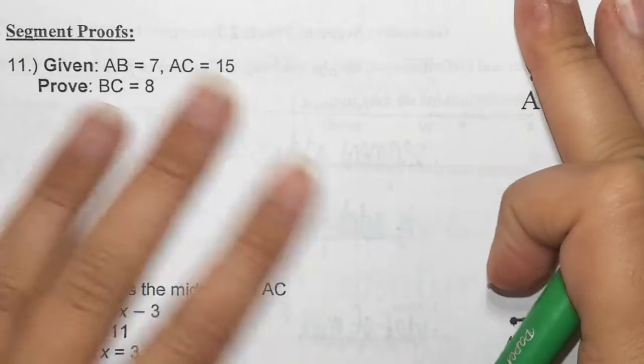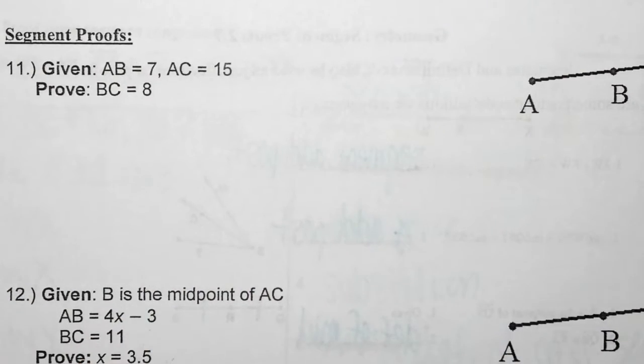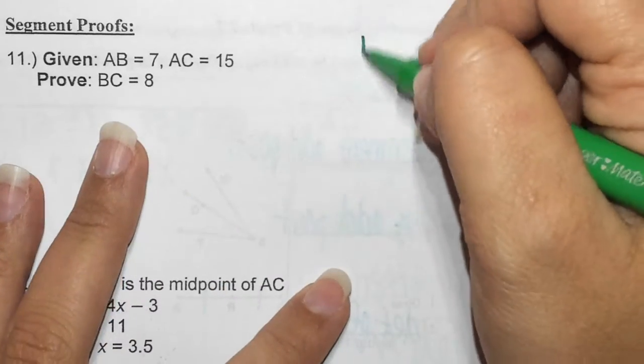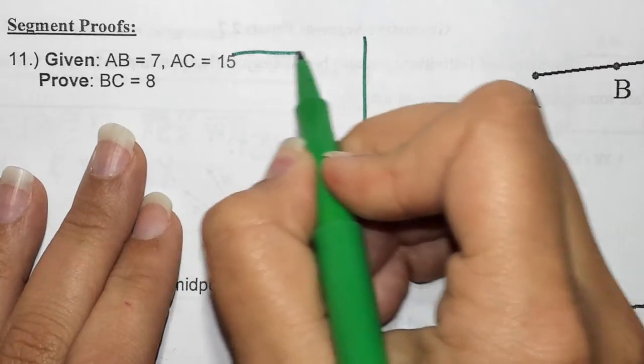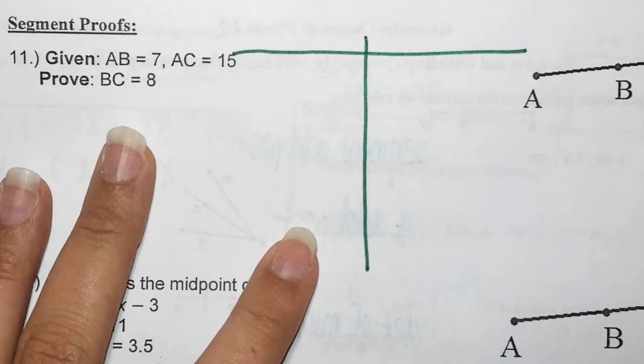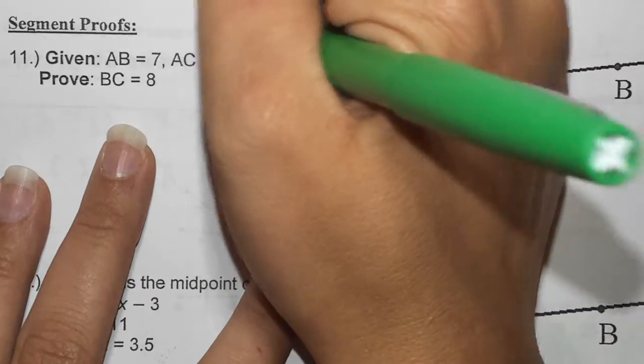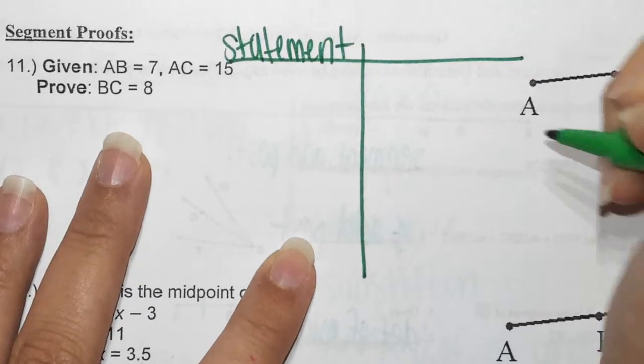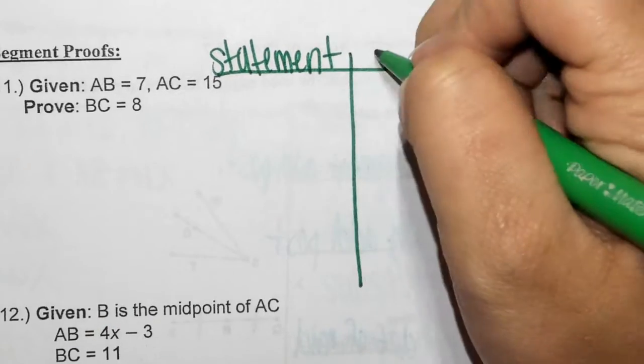Now, this first one, you have to do it all by yourself, the whole proof. So let's start by making our 2 columns. What goes on the left every time? Statement. And what goes on the right? Reasoning.